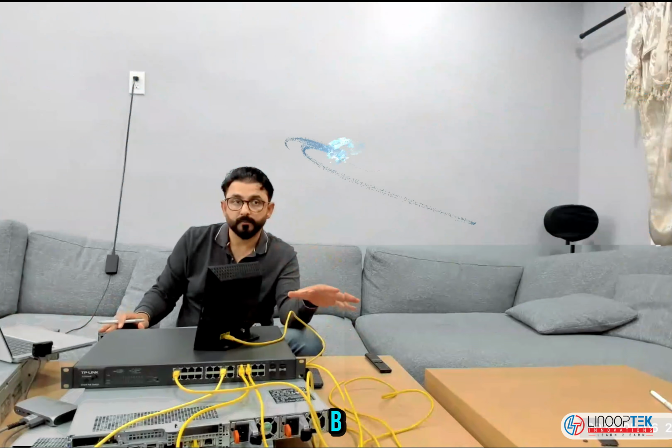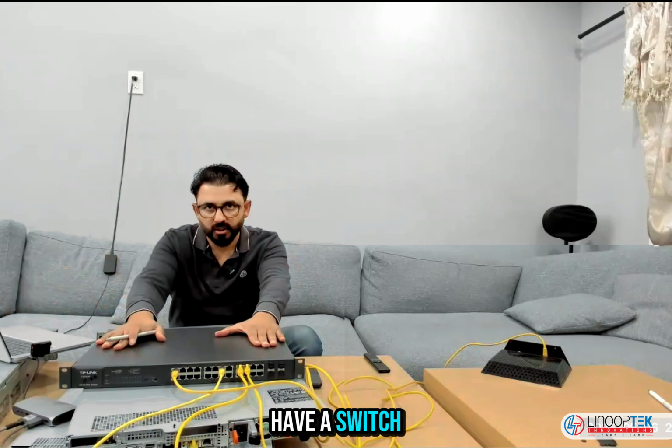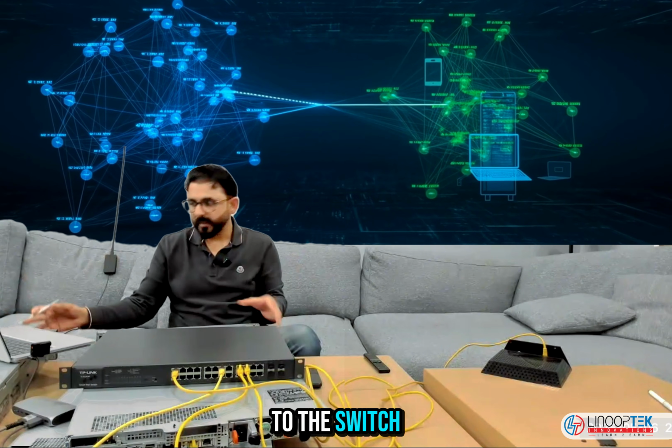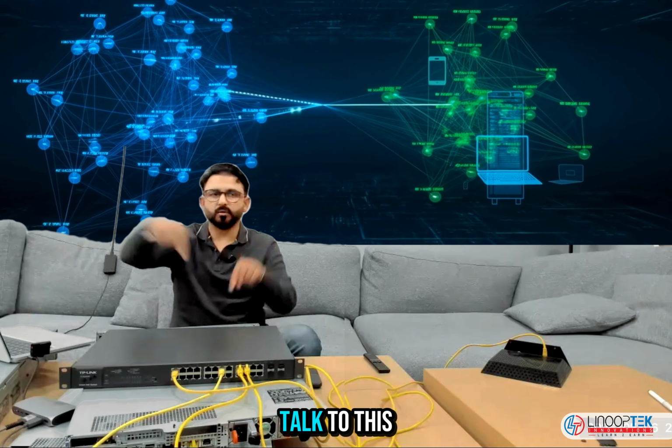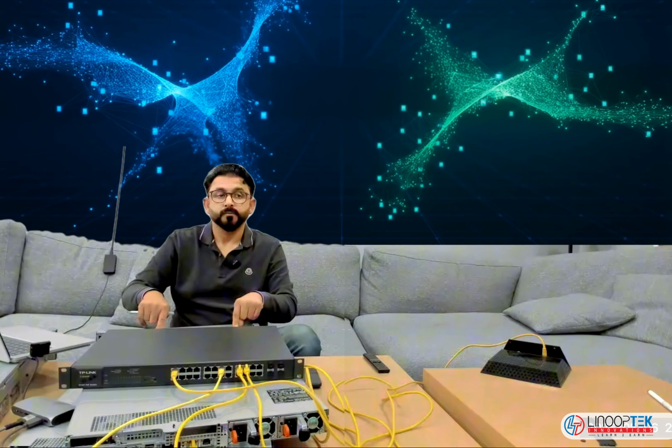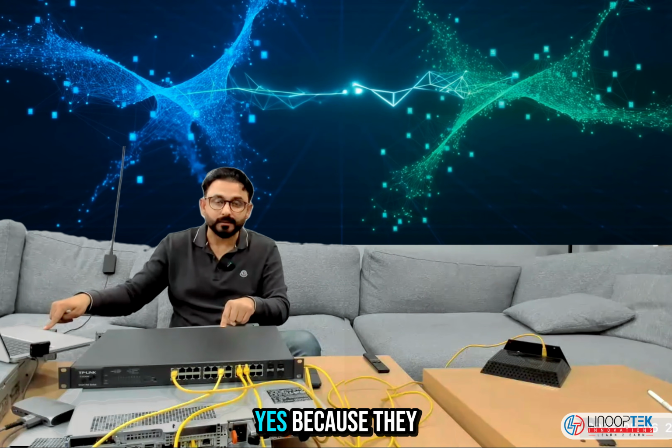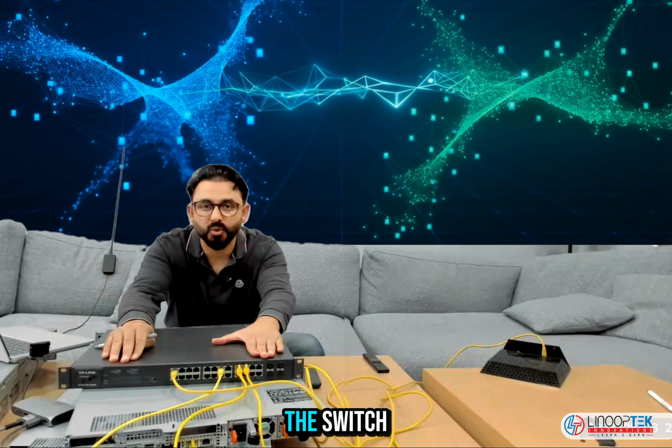This is network A, and the downstairs network is network B. Can network A and B talk without a router? There's no router, by the way. No. So what is happening on network A, which is right over here? I have a switch and I have the servers connected to the switch. Can these servers talk to each other? Can this server talk to this server without a router? Yes, this server can talk to this server. This server can talk to this server. Yes, because they are connected to the switch.